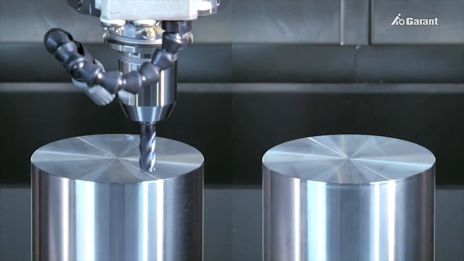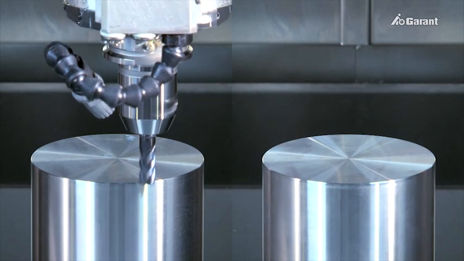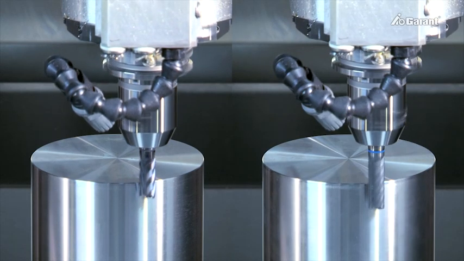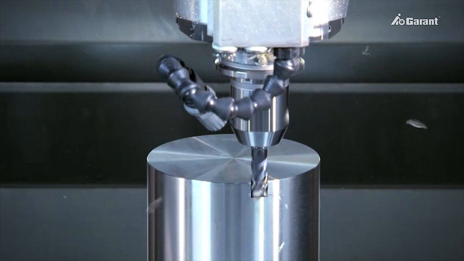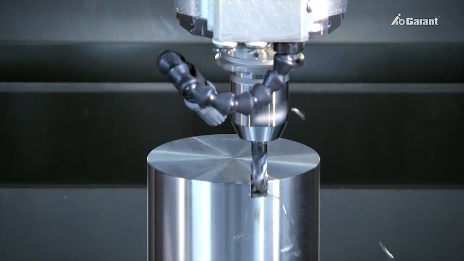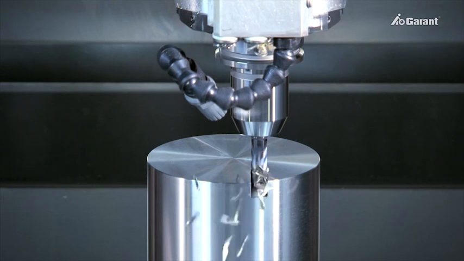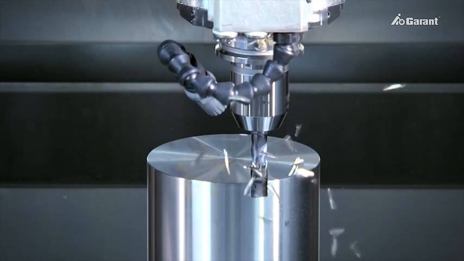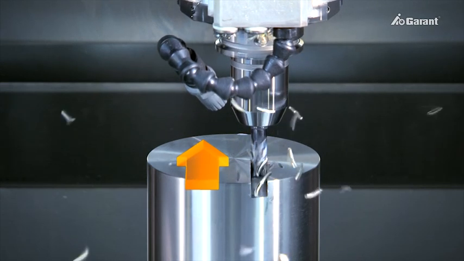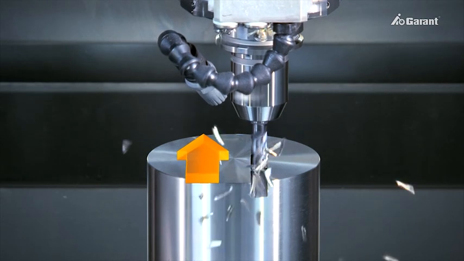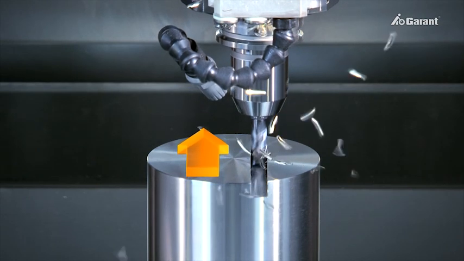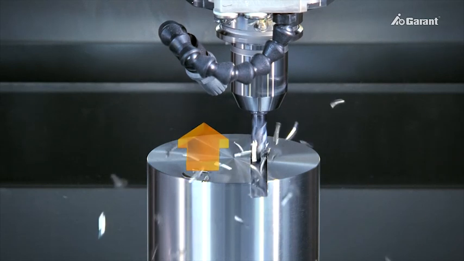Let's start with the differences between conventional methods and TPC milling. With conventional milling, the milling cutter engages the material with its complete diameter. So the feed rate per tooth, Fz, corresponds to the speed of the milling cutter in the feed direction. Until now, this value was a fixed constant for milling.